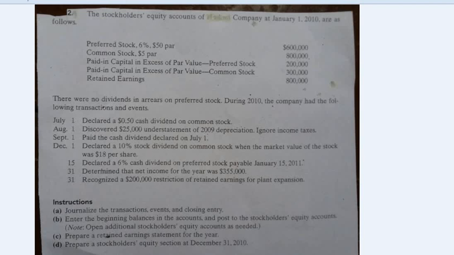The preferred stock is 600,000 and the par is 50. So 600,000 over 50 par gives me 12,000.